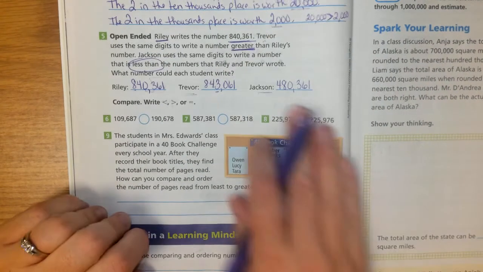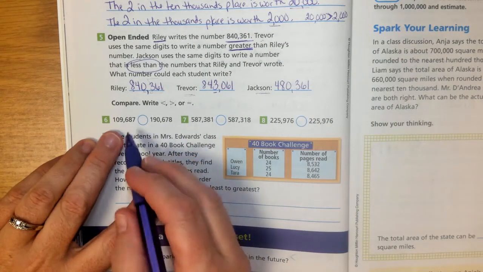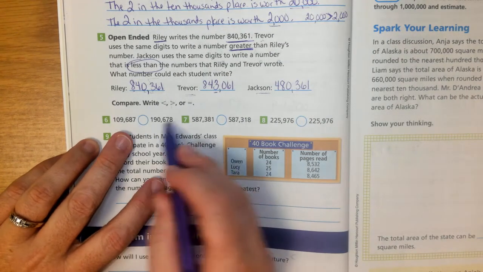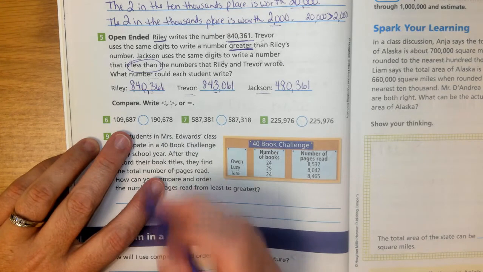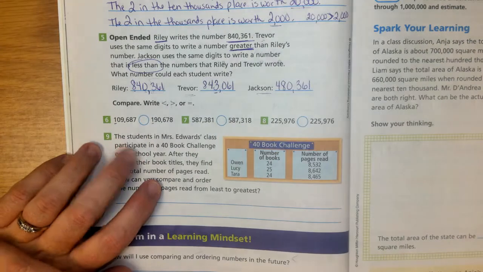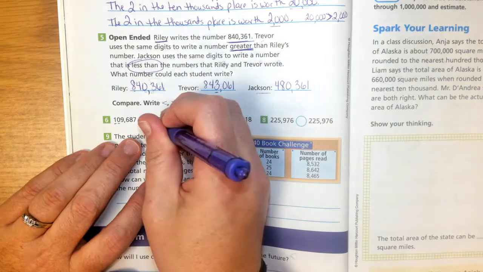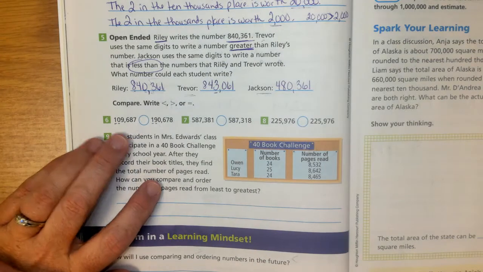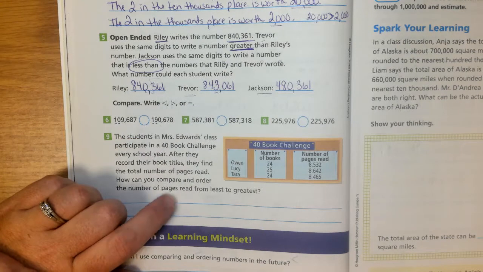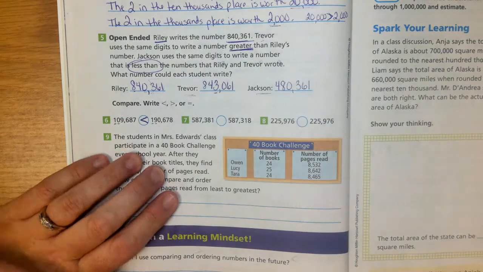All right, we're going to do some more comparisons. So we're going to compare these two numbers, 109,687 with 190,678. So I notice already that I have a 1 in the hundred thousands place. In the 10,000s place, I have a 0 and a 9. Is 0 bigger than 9? No way! So I'm going to have a less than symbol.